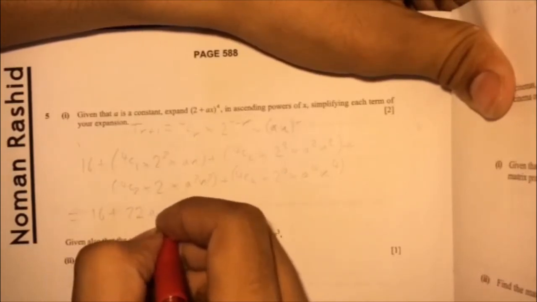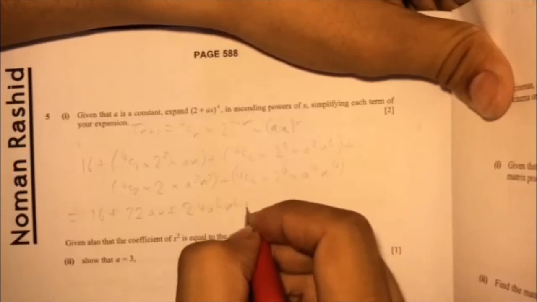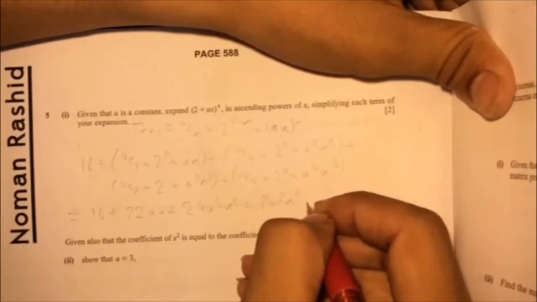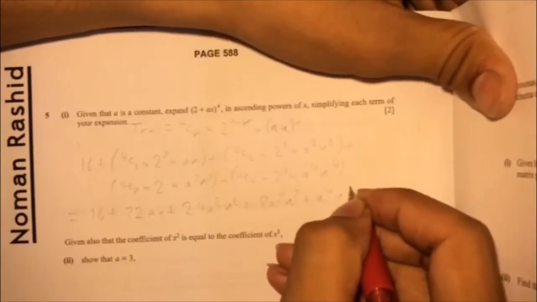16 plus 4C1 into 32 ax plus 4C2 into 2 square, which is 24 a square x square, 4C3 into 2 is 8 a cube x cube, and 4C4 is 1, so a to the power 4 x to the power 4. This is the answer of the first part.